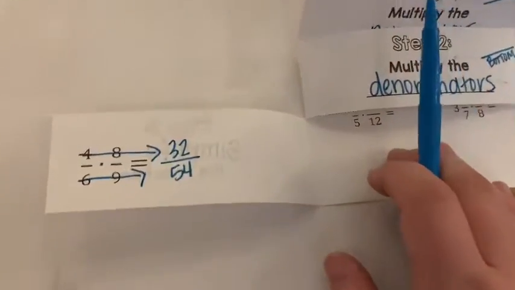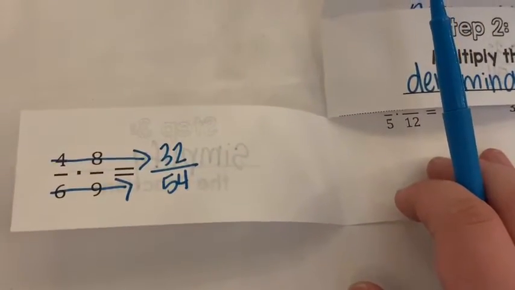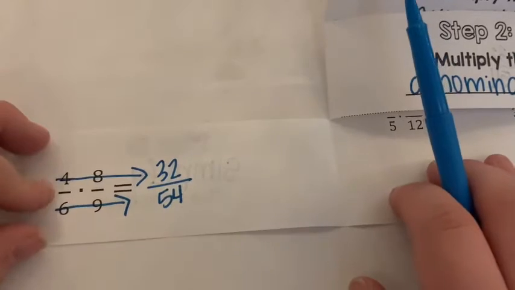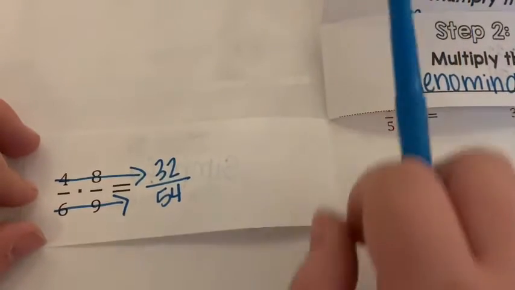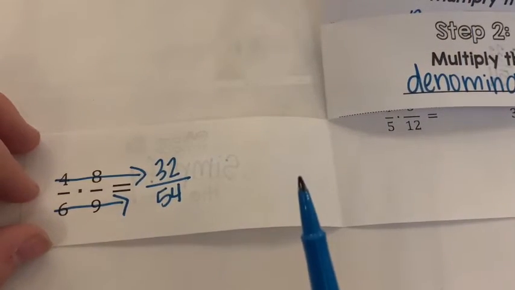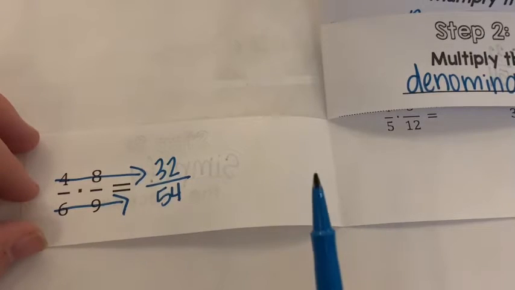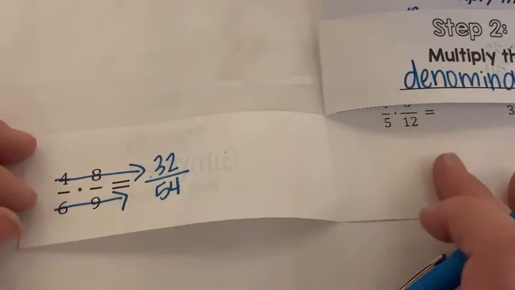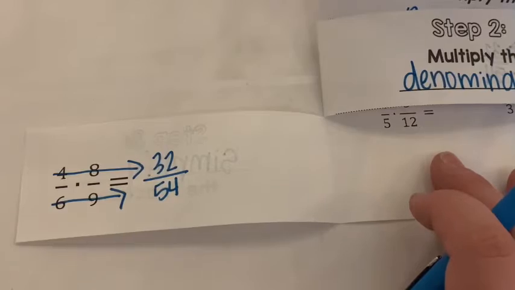So does anything divide into both 32 and 54 that we know of? It's kind of hard to think off the top of your head. But always try 2 first, because if the numbers are both even, then we know 2 works. Are both of these numbers even?